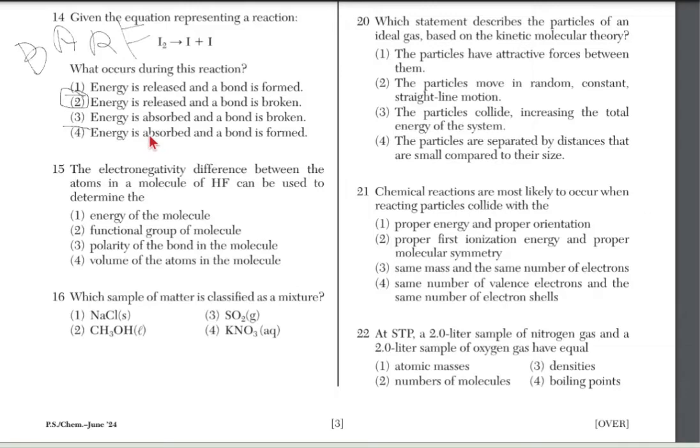The electronegativity difference between the atoms in a molecule of HF can be used to determine the polarity of the bond. If the electronegativity difference is greater than 1.7, it's an ionic bond, and if it's less than 1.7, it's a covalent bond.